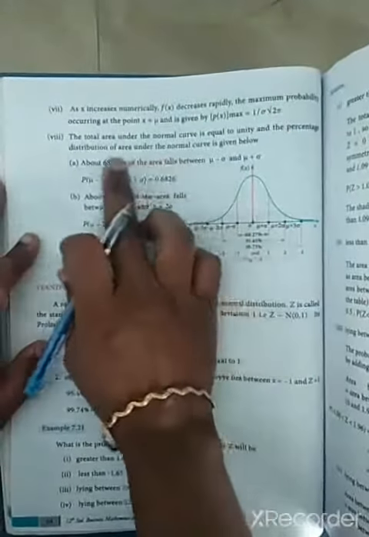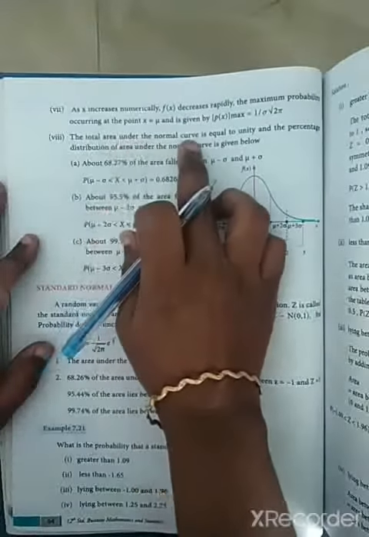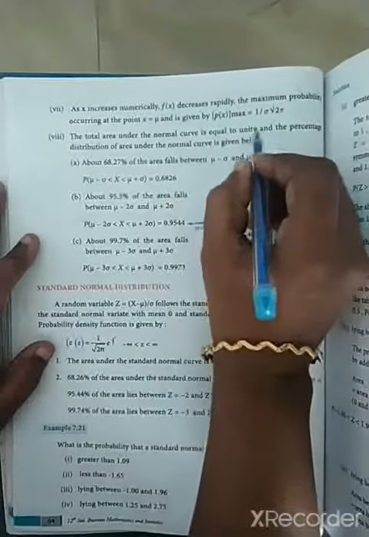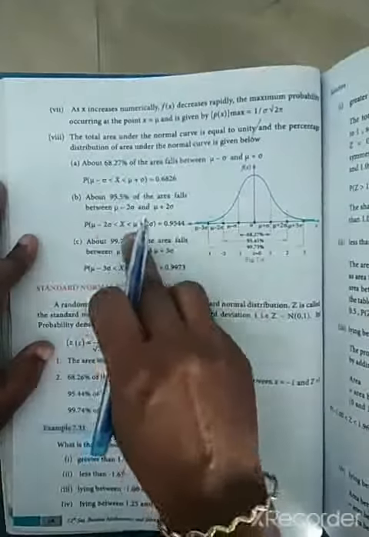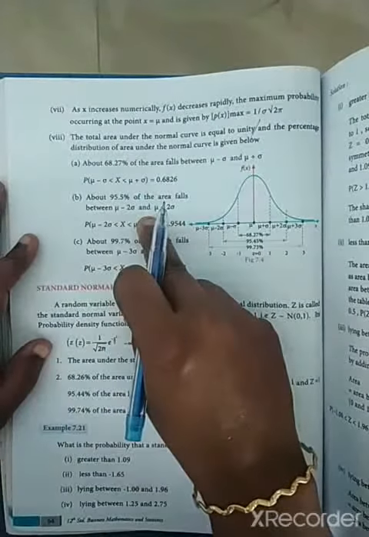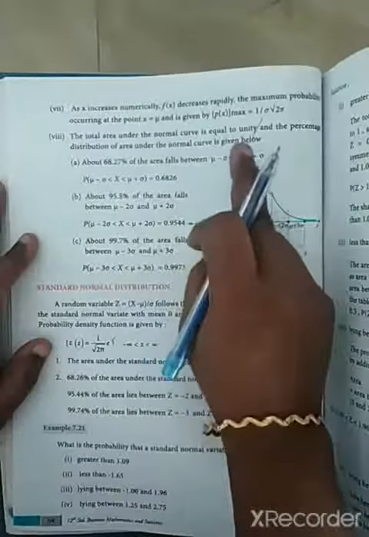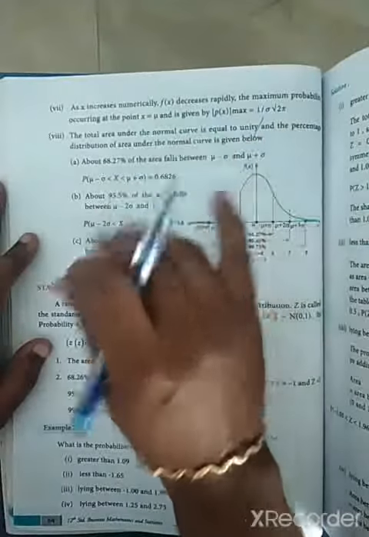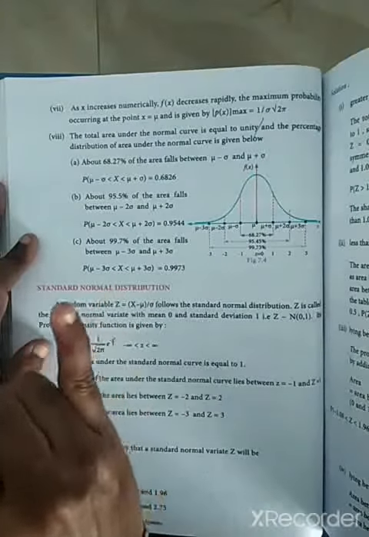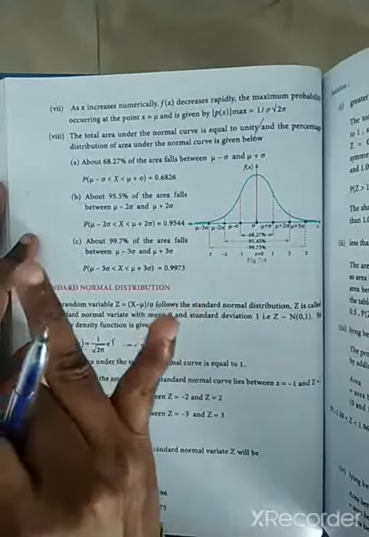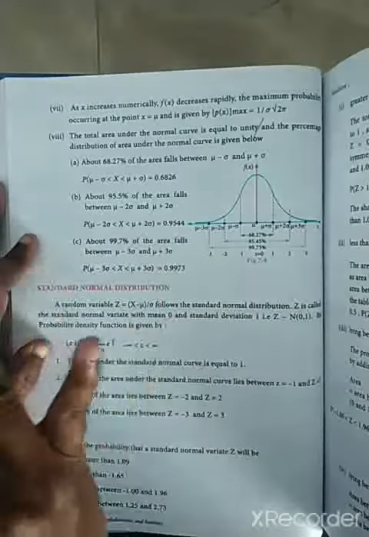What is the total area? The total area of the curve is equal to unity. So this is one point. And the percentage distribution, I will explain when we go through the sums. So there are 8 points, and you have to write minimum 4 points. First point, a bell shaped curve, that is easy. Second, mean, median and mode all coincide, and that point is also easy.